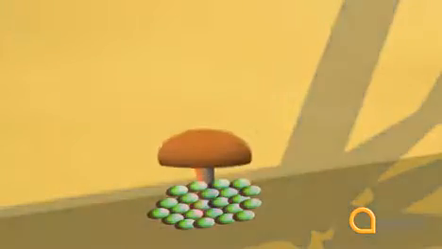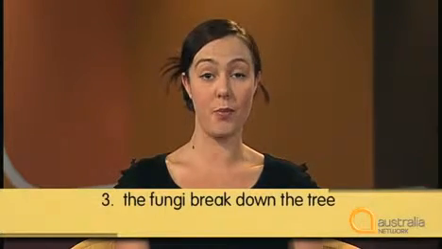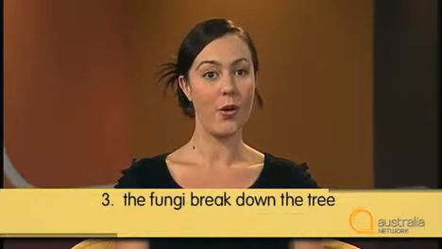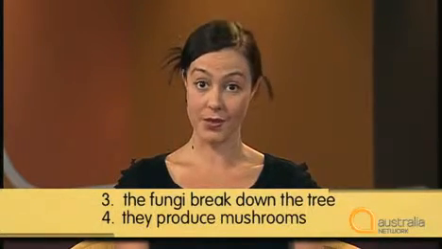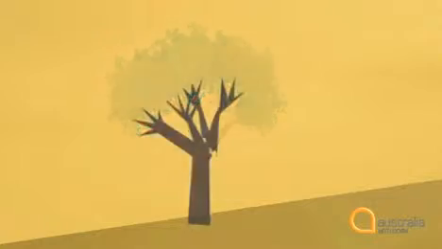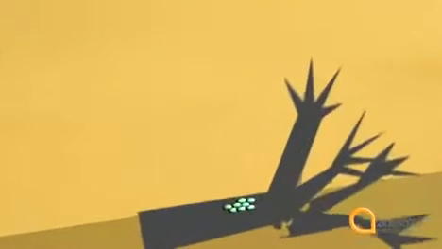Okay, he says that the fungi break down the lignin and the cellulose. They break down the tree. So the third stage is that the fungi break down the tree. Fourth, they produce mushrooms.